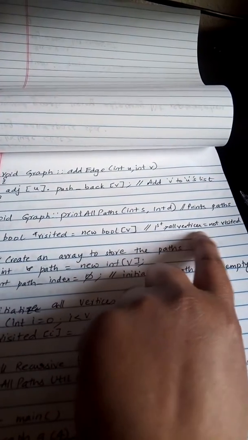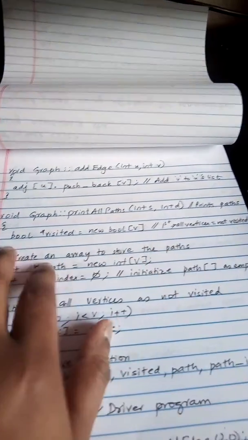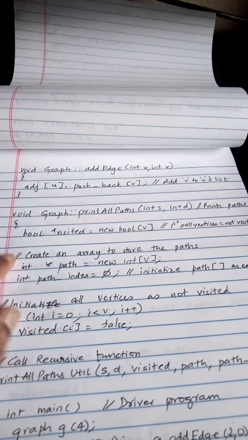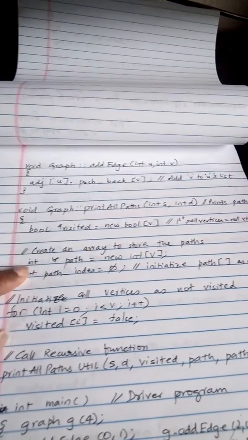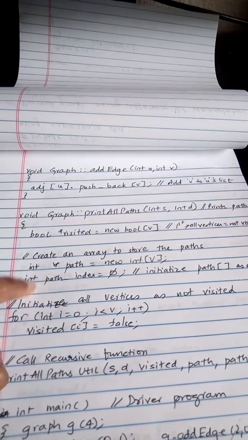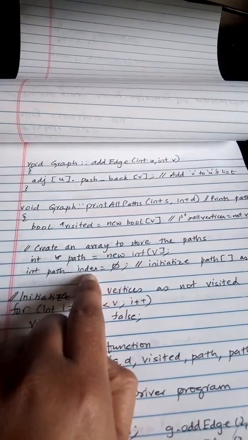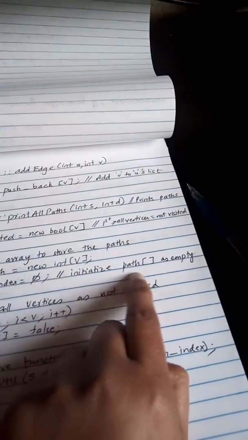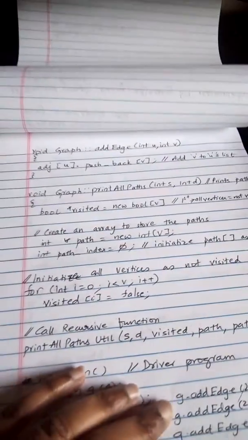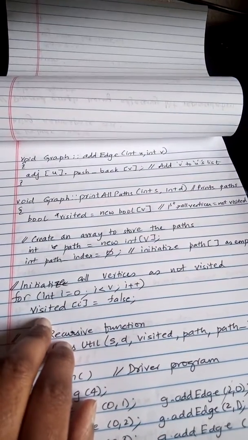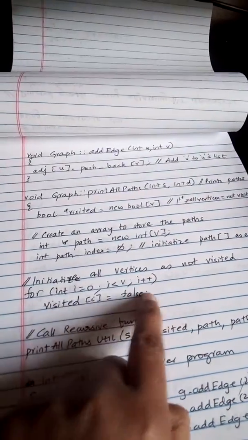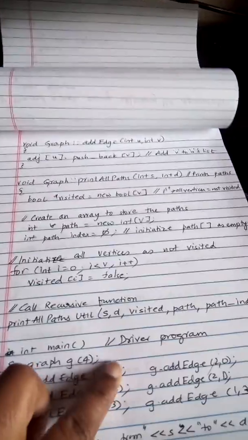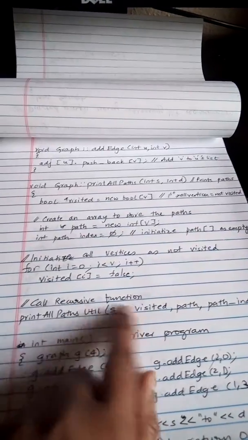First one, we're saying all the vertices are not visited. That's why we're going to have it over here. And then we're creating the array of path to store the paths. Because from the vertices we are getting the paths, and the path index, we are going to initialize path as empty first. Next, initialize all vertices as not visited, so that is why we are going to say visited[i] is false. Now this is calling the recursive function.